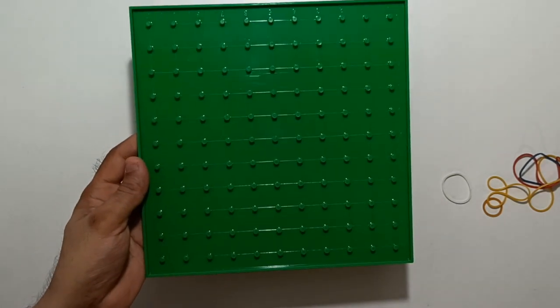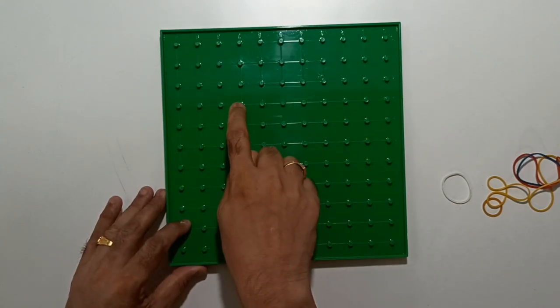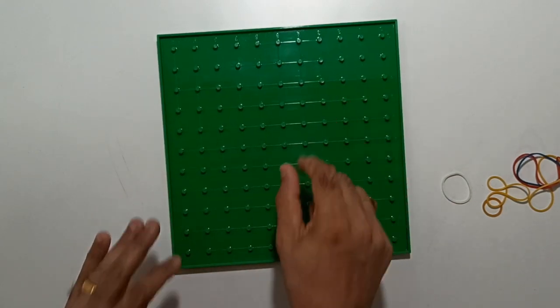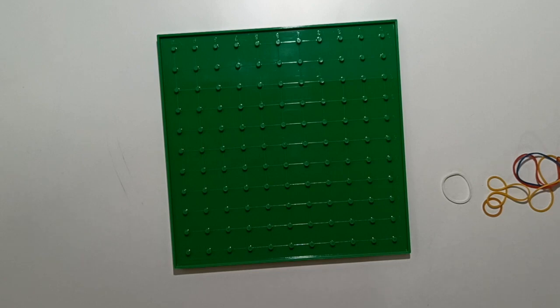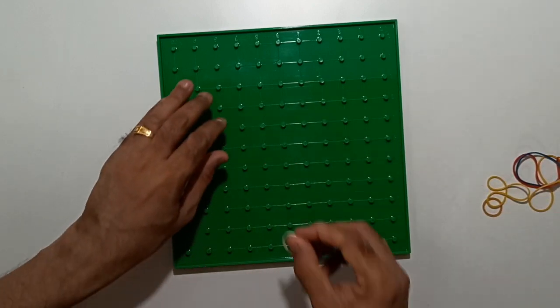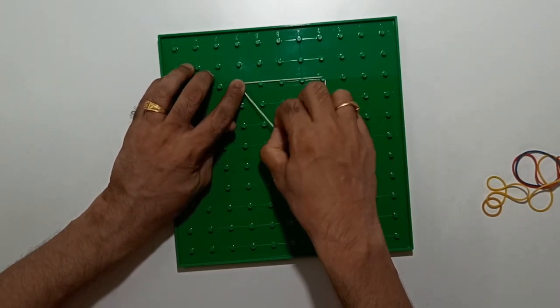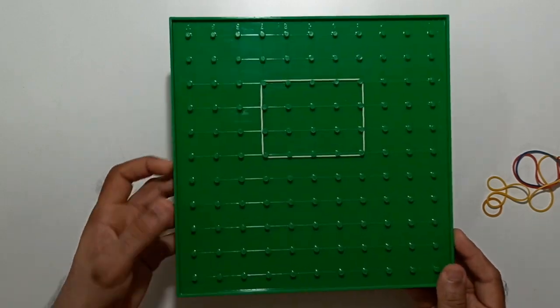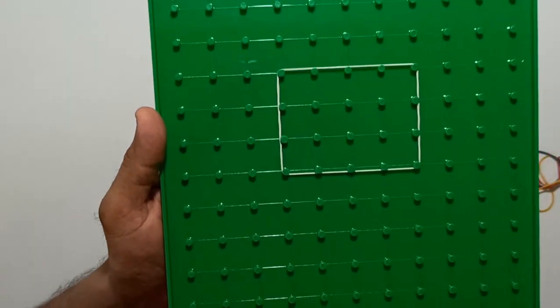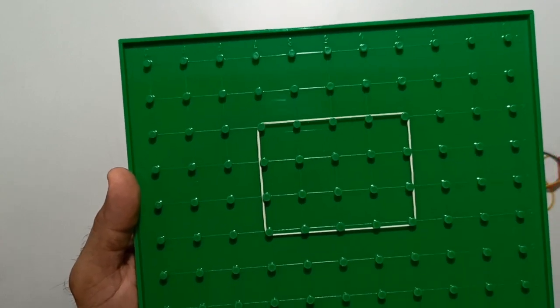Right, so we are going to use this instrument called Geoboard, and as we have seen in other activities, Geoboard has equally spaced pegs in both directions. And we'll use the rubber band to create a shape. So let's say that I create a rectangle like this, right?